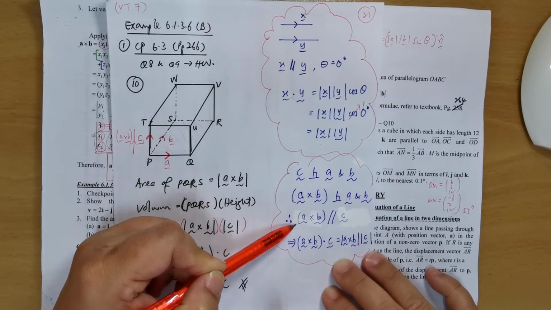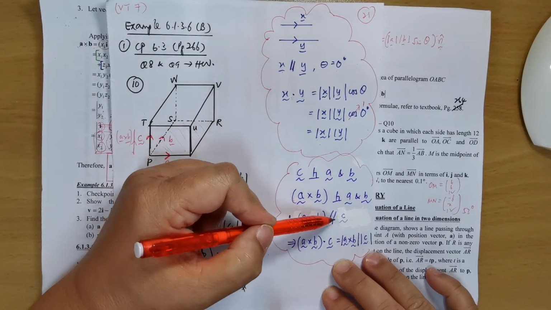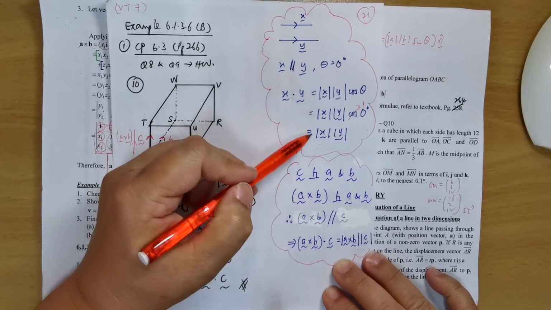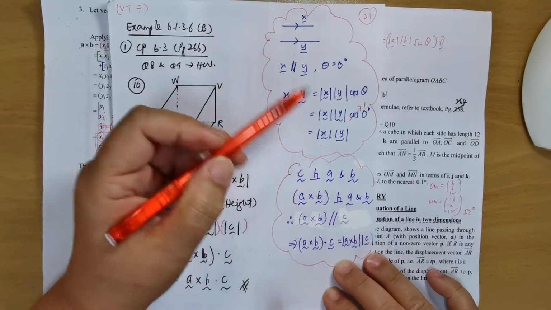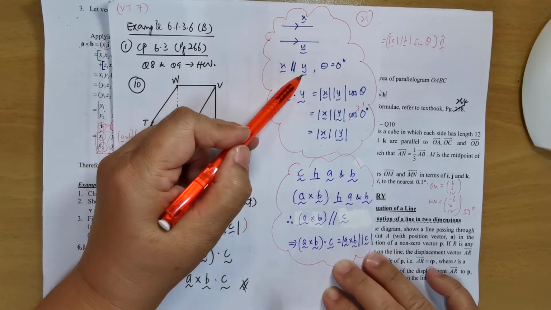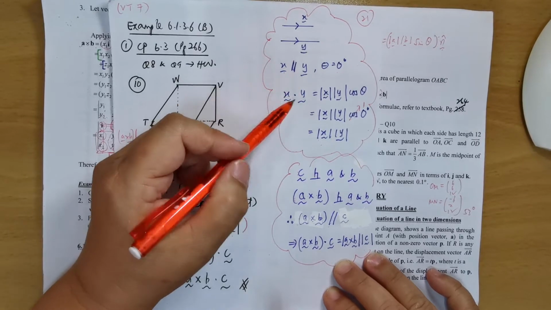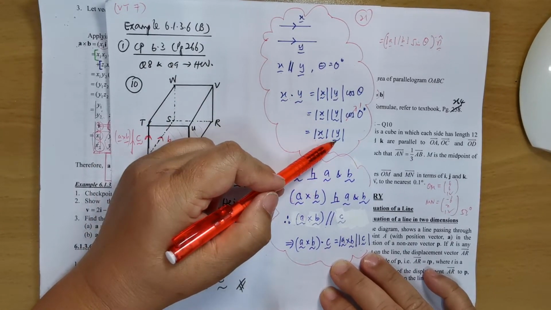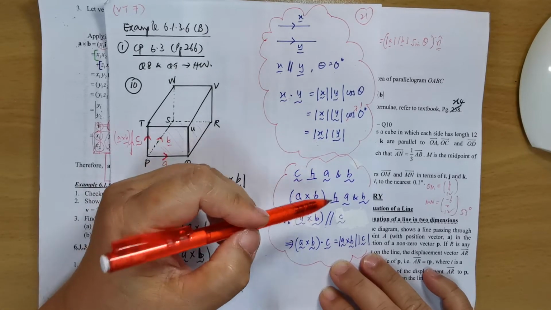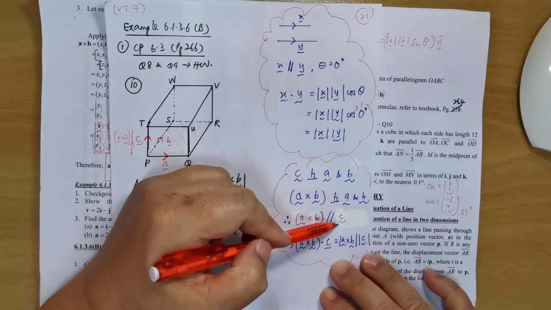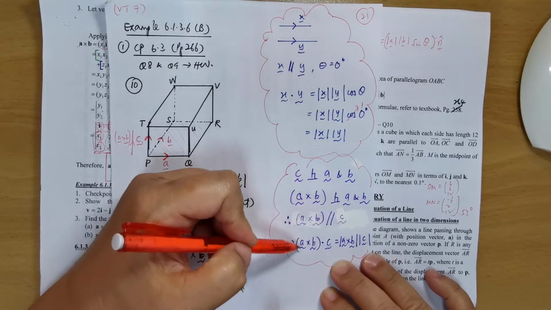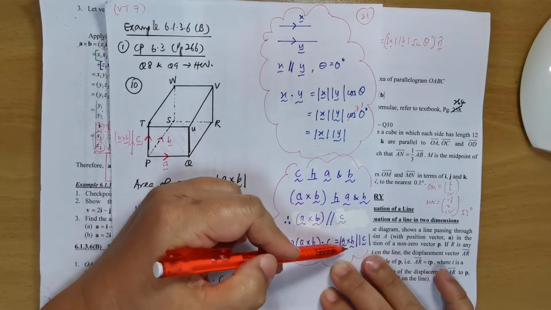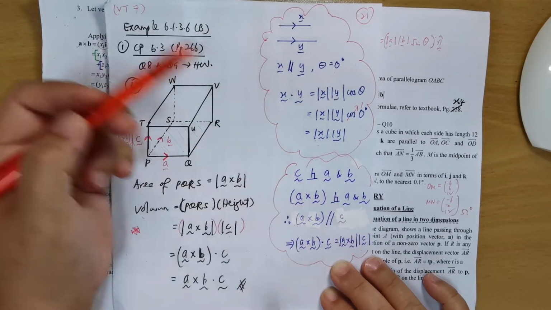All right. So if A cross B and C are parallel, we go back to this concept. You see? If x and y are parallel and in the same direction, then x dot y equals modulus x times modulus y. So if A cross B and C are parallel, then A cross B dot C will be modulus A cross B times modulus C. Right?